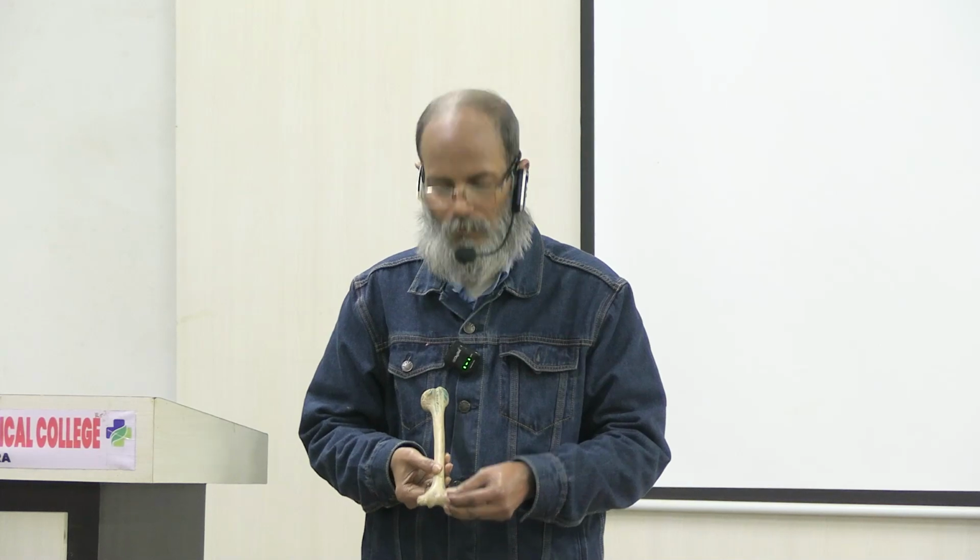Laterally there is the capitulum, this one is the trochlea. In this bone, the deltoid irregularities have been removed almost.